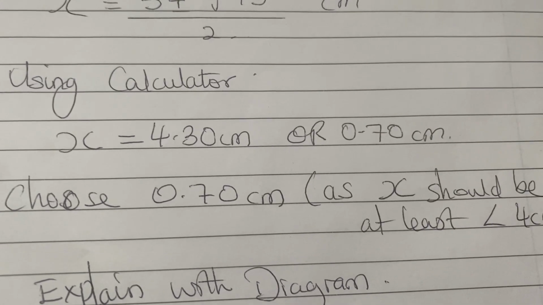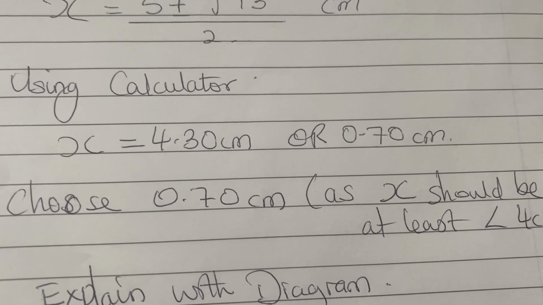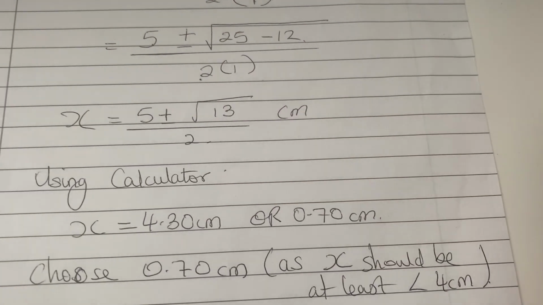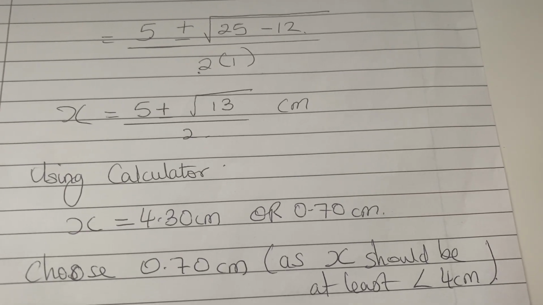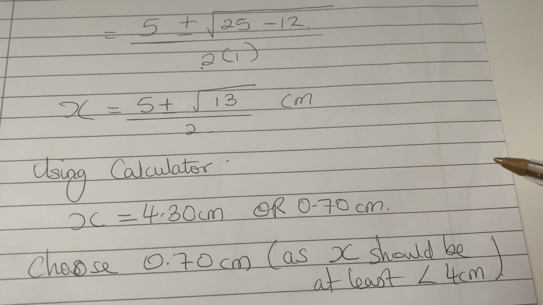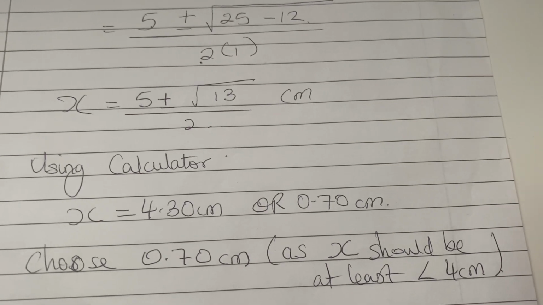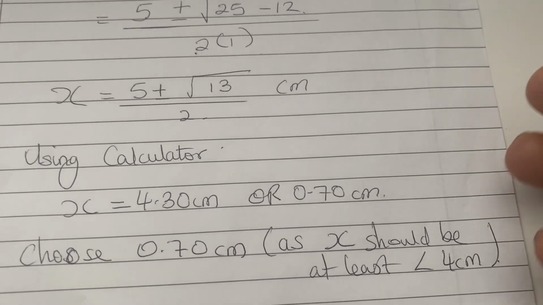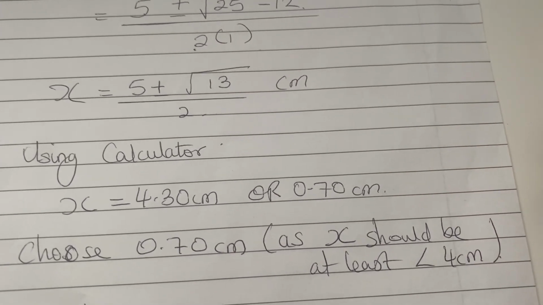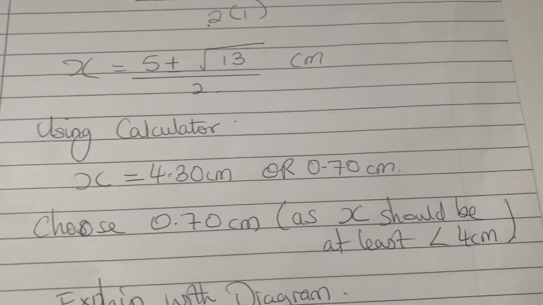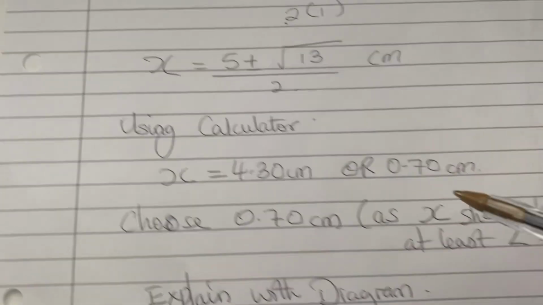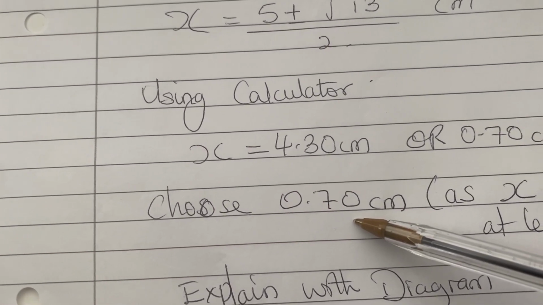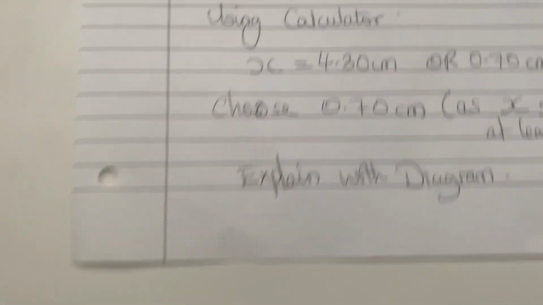Think about it. If the width is 4 centimeters and you are fitting a mat, you can't fit a mat that has a distance from the wall of 4 centimeters. If you put it 4.3 centimeters on both sides, it's even longer than the width of the room, okay? So that is the explanation. So that's why we chose 0.7 centimeters. So this is the diagram.